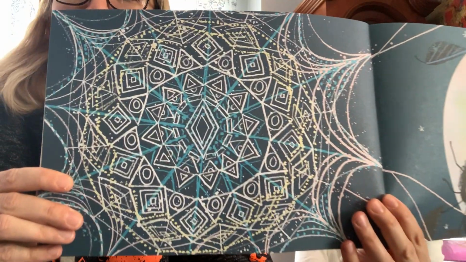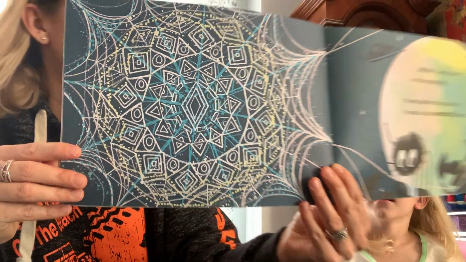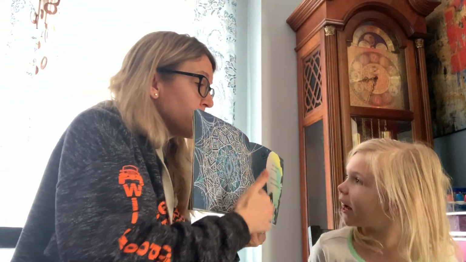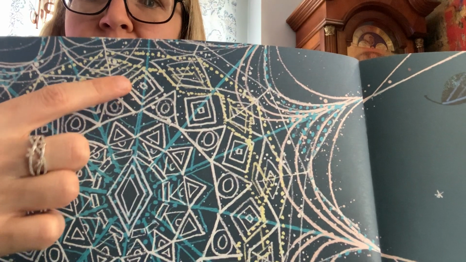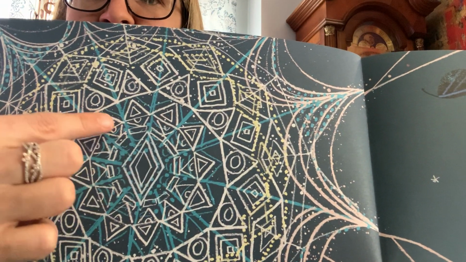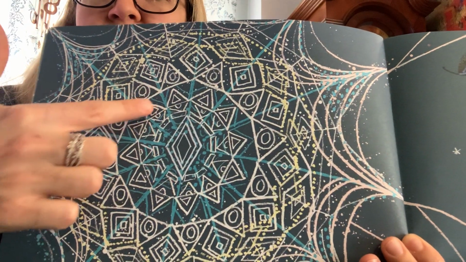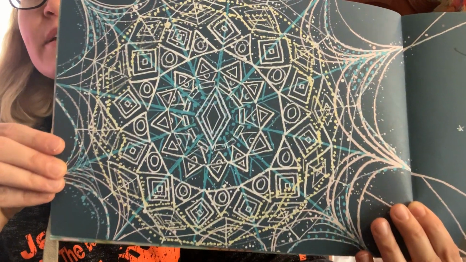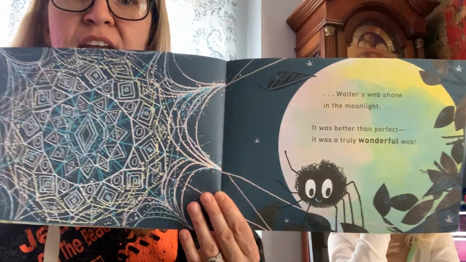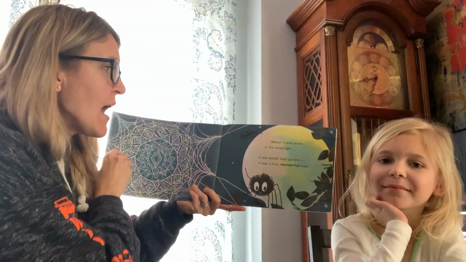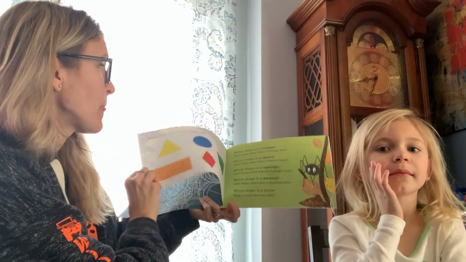Look at this web, my friends. Alyssa, this web is full of what? Shapes. All different kinds of shapes. Look, I see squares. I see rhombuses. I see triangles. Here's even close to being a circle here. His web is made of all different types of shapes. Wow. It was truly a wonderful web.